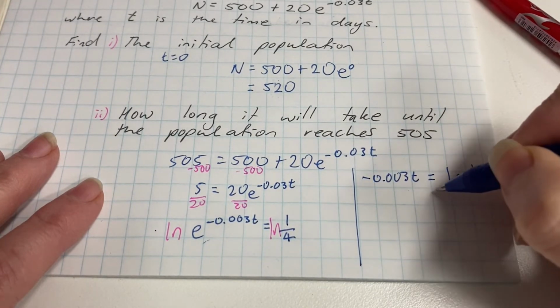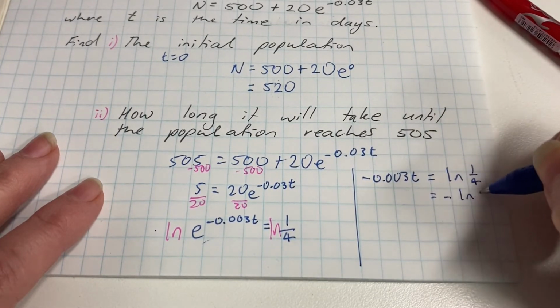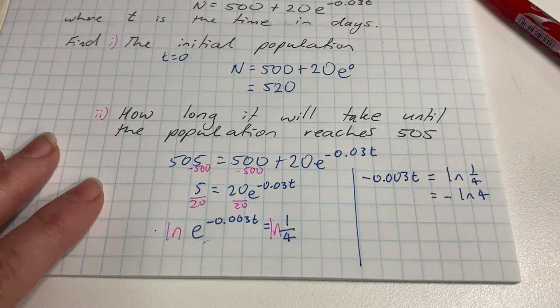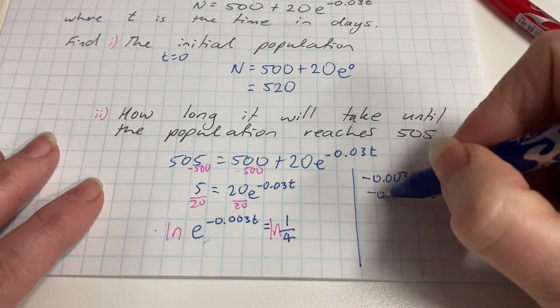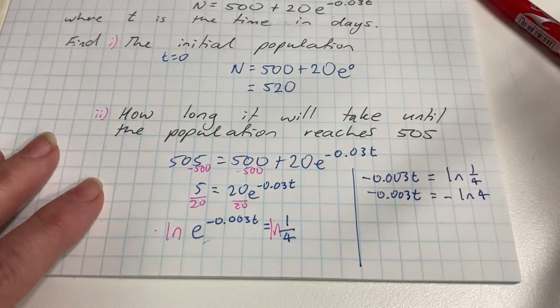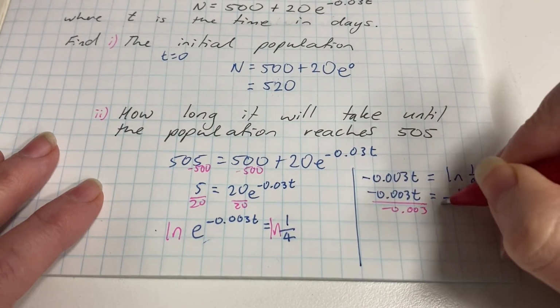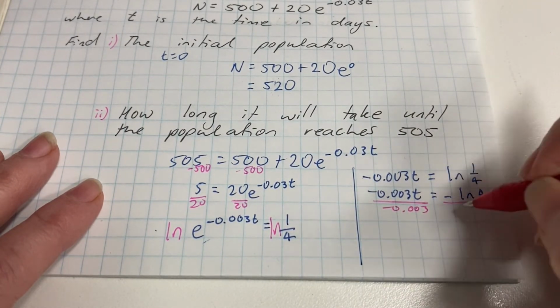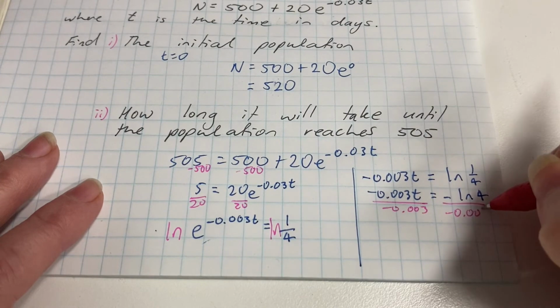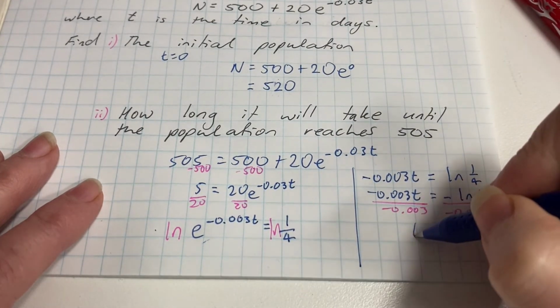You might remember that log law there. That's the same as negative log 4. You don't need to do that, but you can. Let's divide each side by negative 0.03. See, I could have just done log 1/4 divided by negative 0.03 as well. I would have got the same answer.